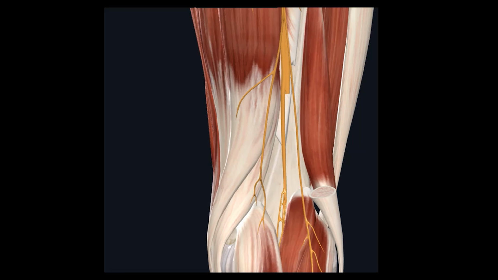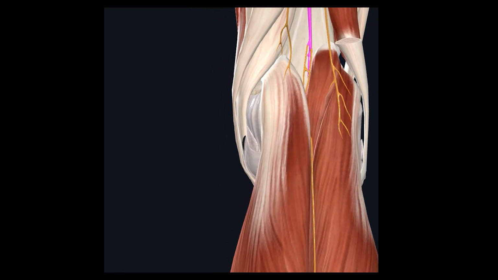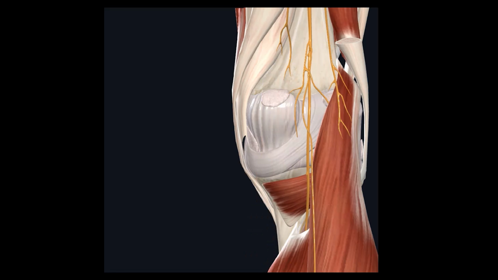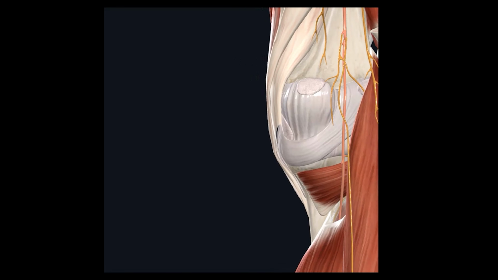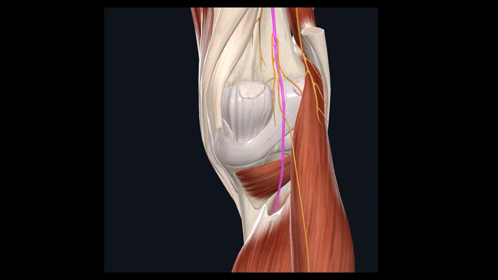Just going to get rid of this long head of the biceps femoris. So again, we can see underneath. I also want to get rid of the medial head of the gastrocnemius muscle. And I'm going to get rid of the plantaris muscle again. These form the boundaries of the popliteal fossa. And now everything is exposed for a little while. Okay, so the tibial portion. Oops, everything's shooting off camera.